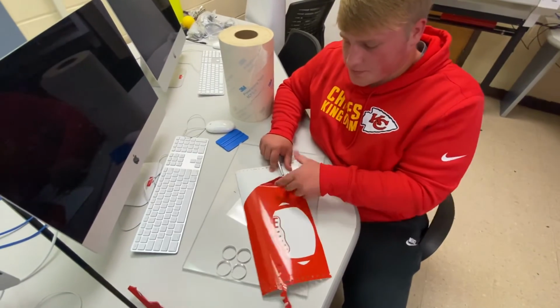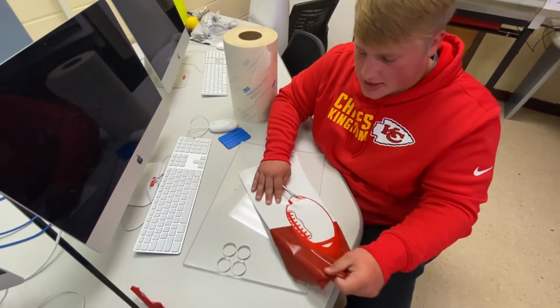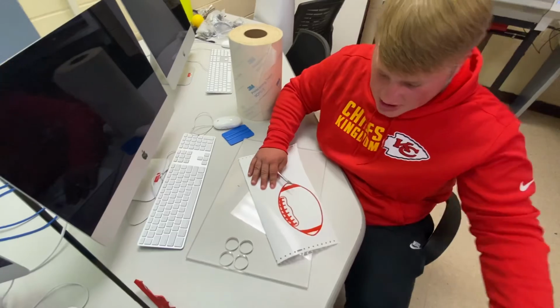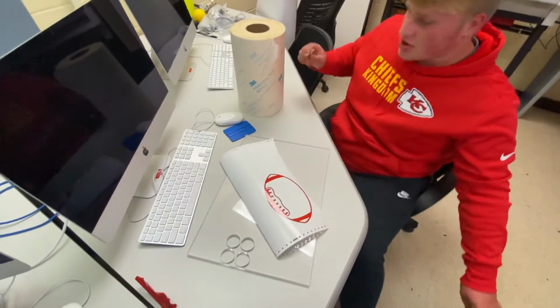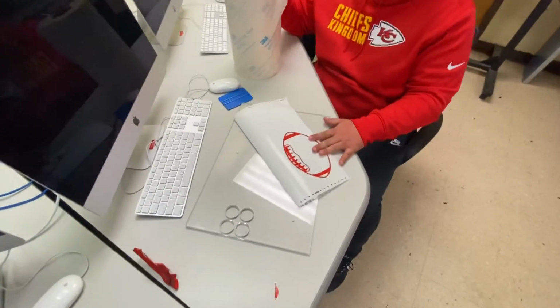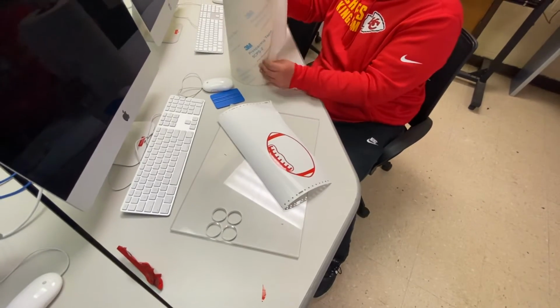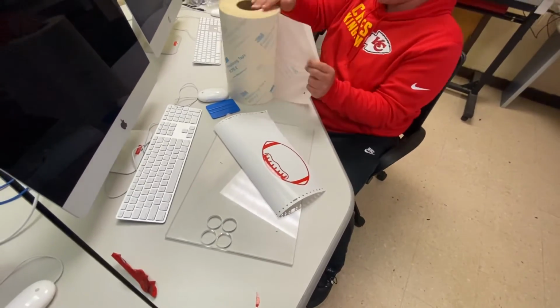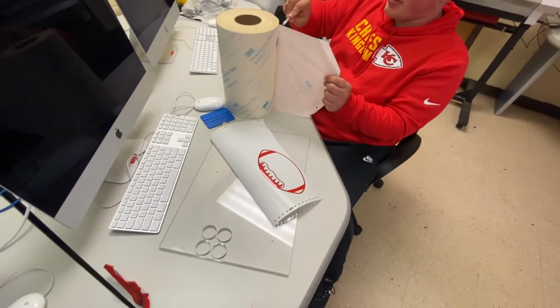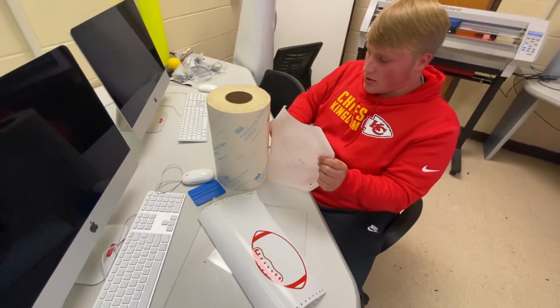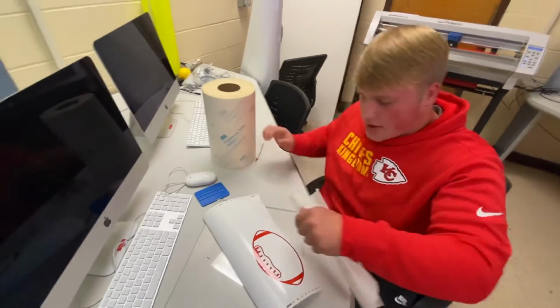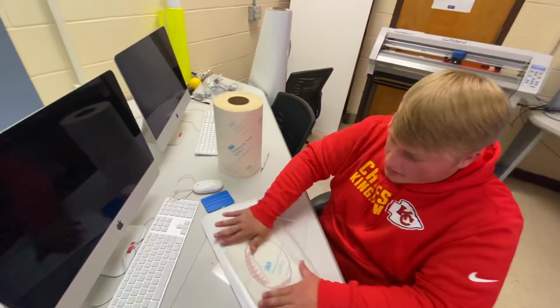And here it goes. So the next step after this is you want to get your image to transfer over, because if you go like this, it will not stick because this is not the sticky part of the side. So you want to get your transfer paper and you roll that out, get your big piece for it, and then you're going to put it down over your image.